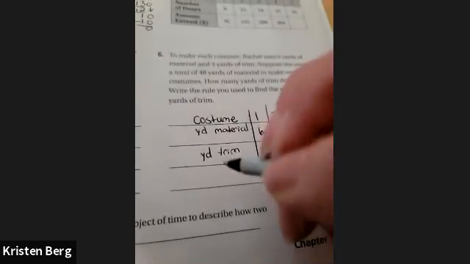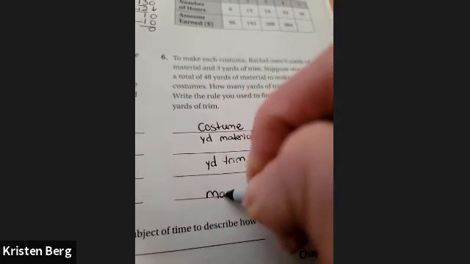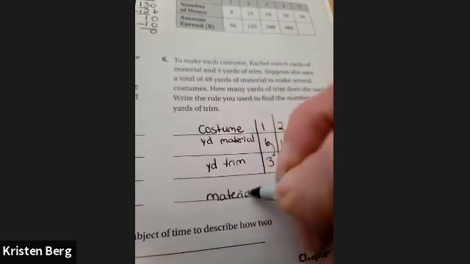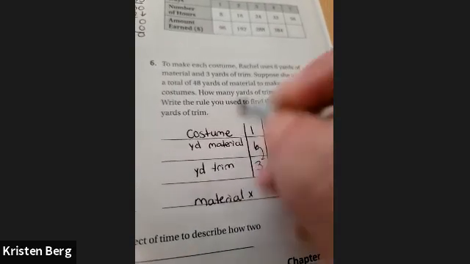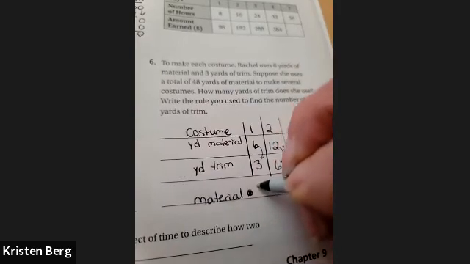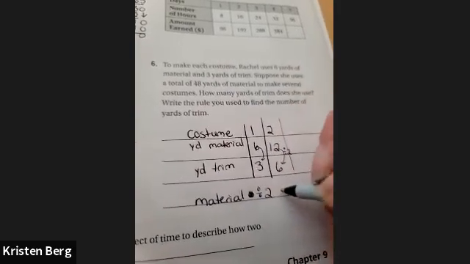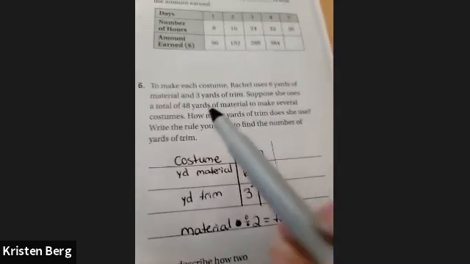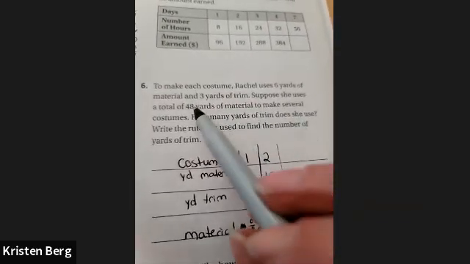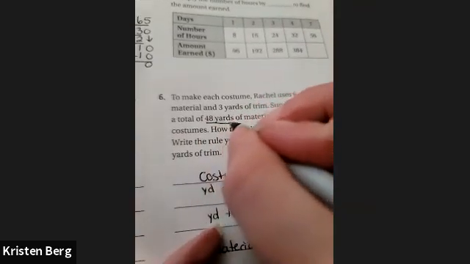So what I would do as my rule is taking my material, dividing it by 2 to equal my trim. Now it said over here, suppose she uses 48 yards of material.